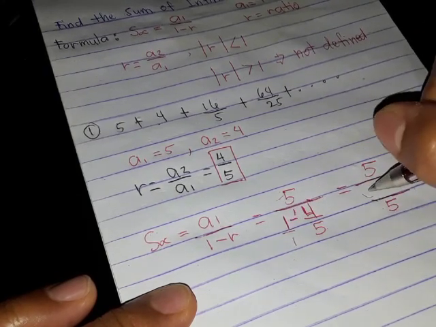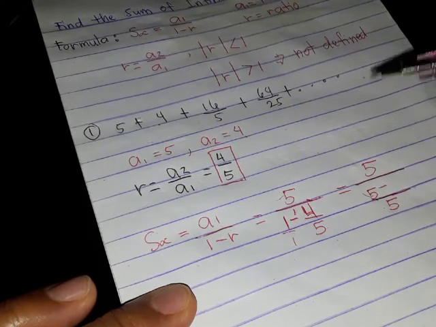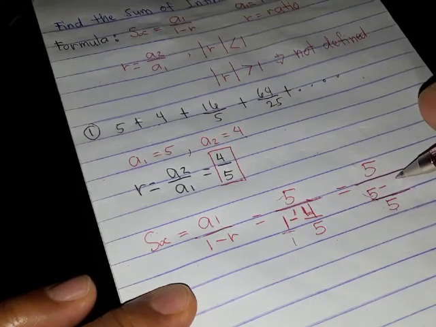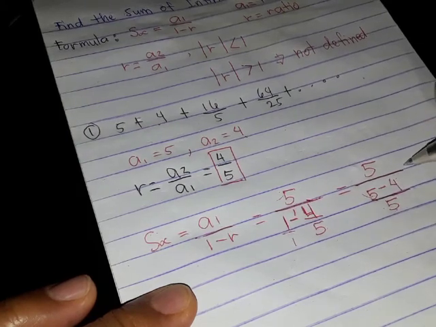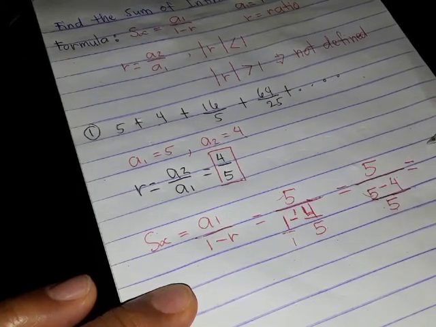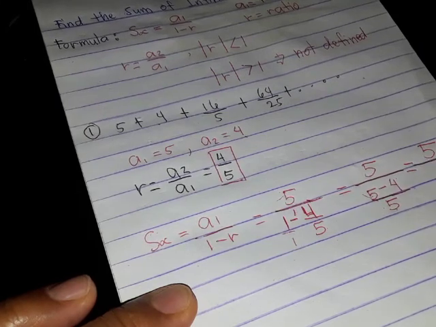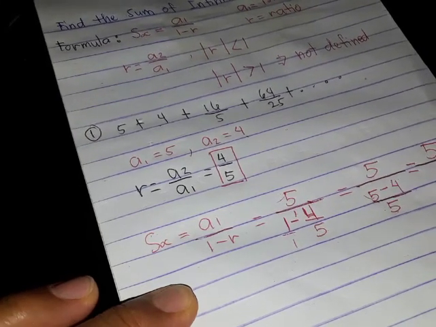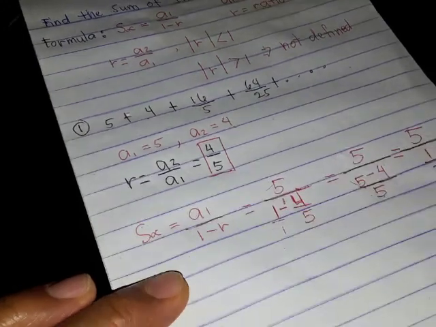Times 1 is equal to 5. Minus 5 divided by 5 is 1. 1 times 4 is equal to 4. Is equal to, copy 5 all over 5 minus 4 is 1 all over 5.